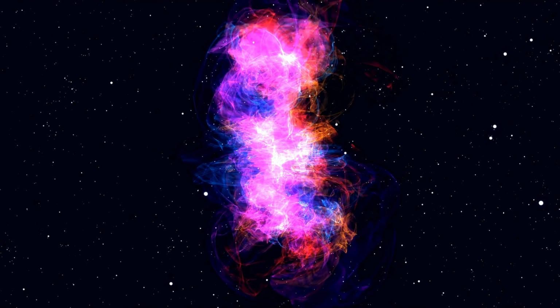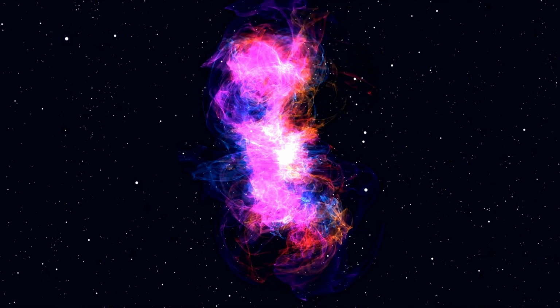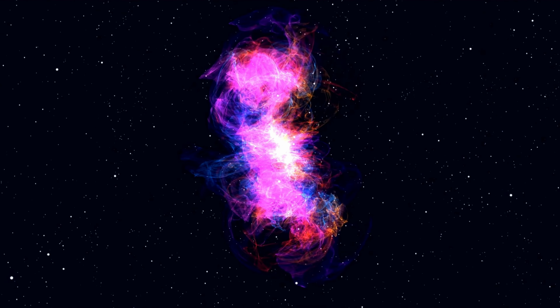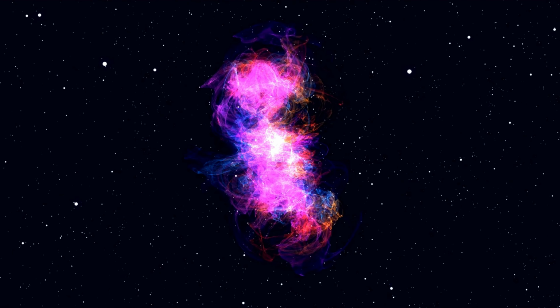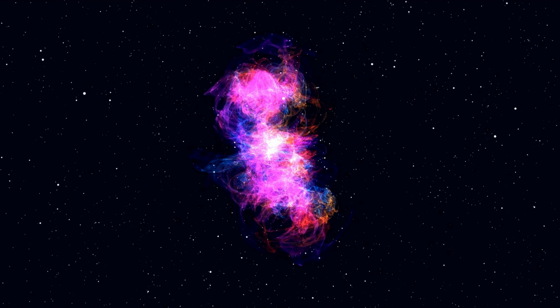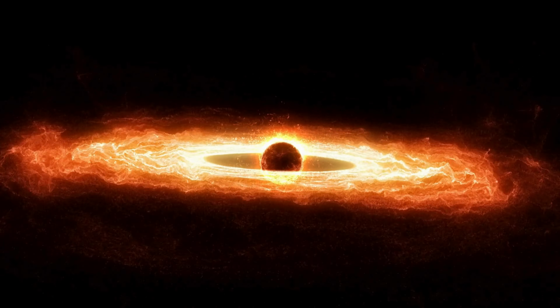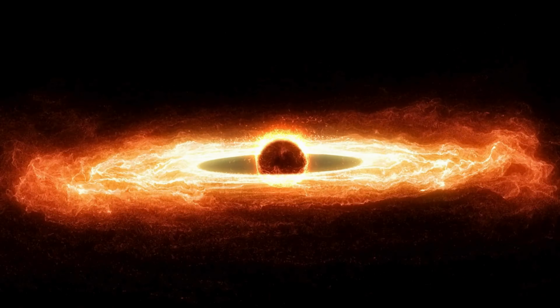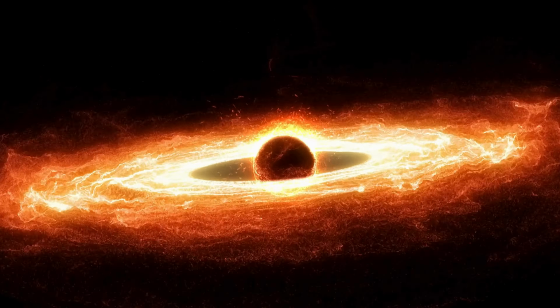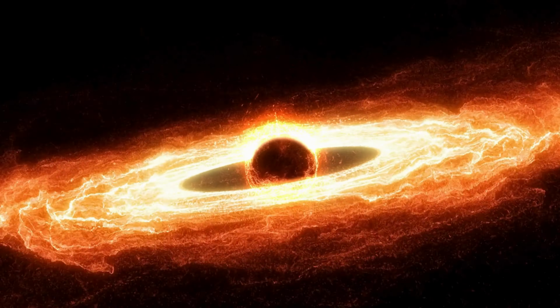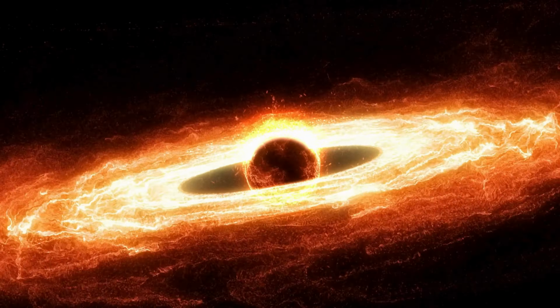At the heart of the Milky Way lies Sagittarius A*, a supermassive black hole with a mass equivalent to about 4 million suns. This black hole has been a silent architect of the galaxy's evolution. While it rarely consumes significant amounts of material today, its past activity likely influenced the distribution of stars and gas in the central bulge.